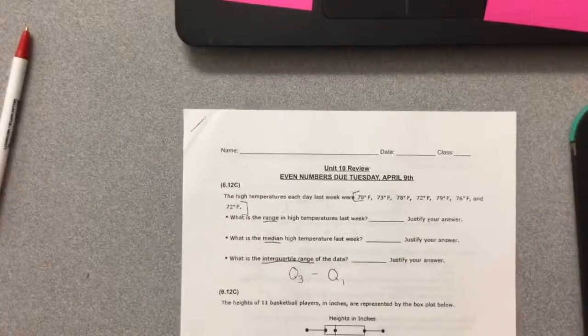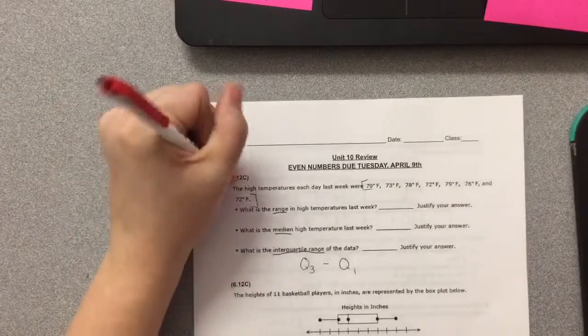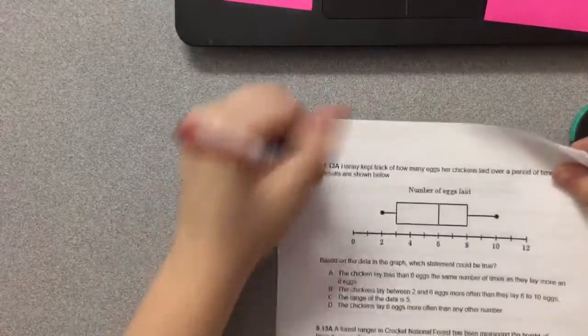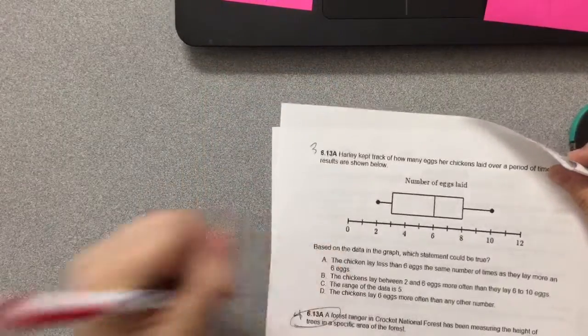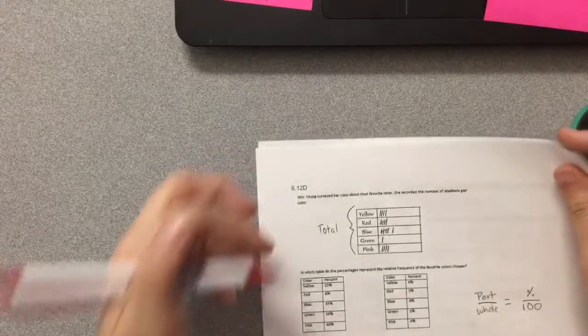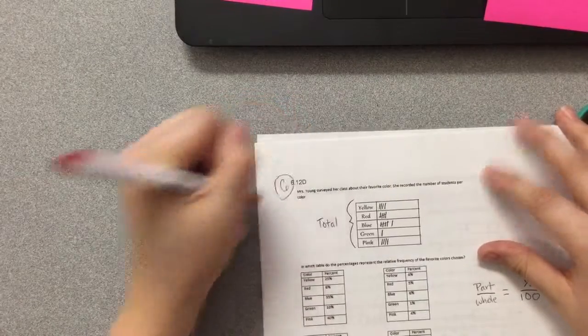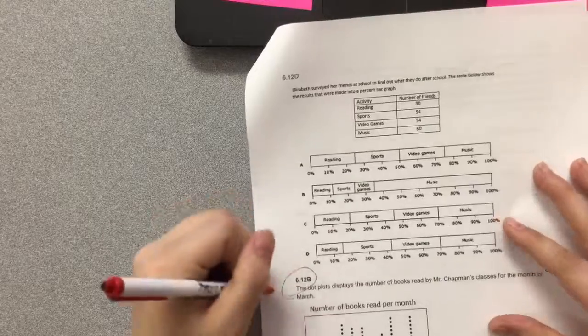All right, you guys. We're going to go over this on Tuesday, April 9th. You need to make sure that you are doing the evens. That means you need to do 612C. You need to do 613A for tree heights. You need to do, over here, Miss Young's class, 612D. You need to do Mr. Chapman's class, number 8. Sorry, guys. And we will go over all of this in class.